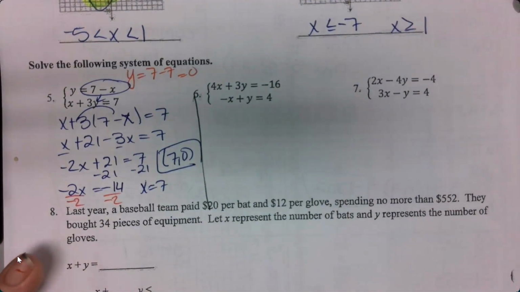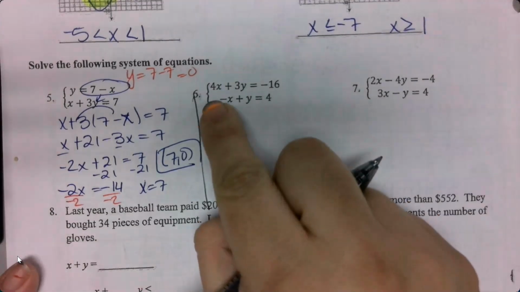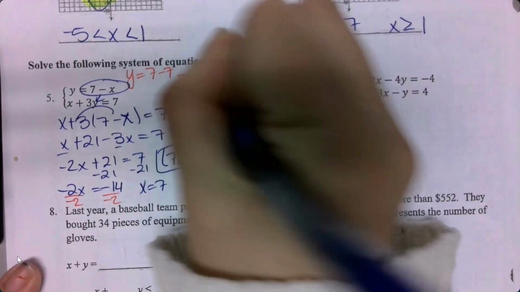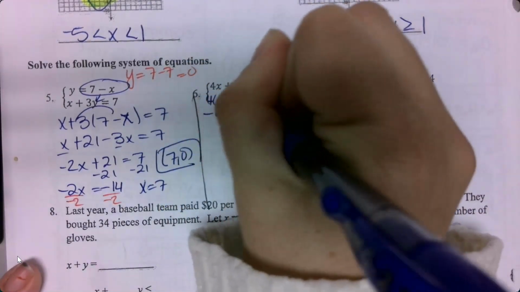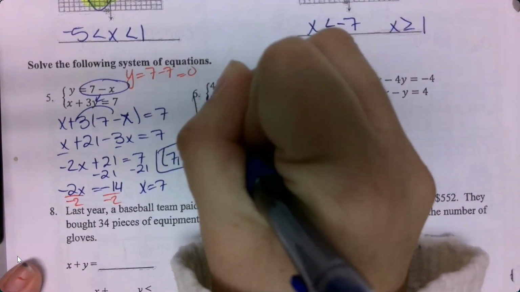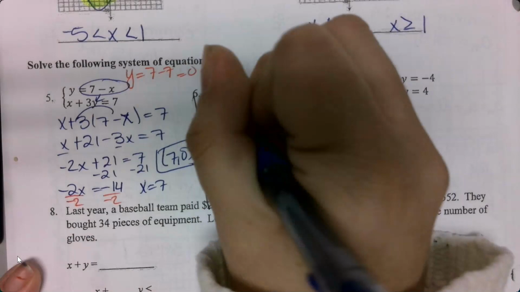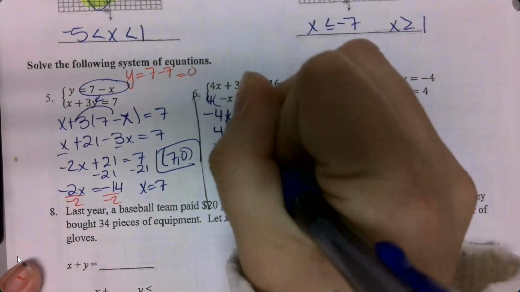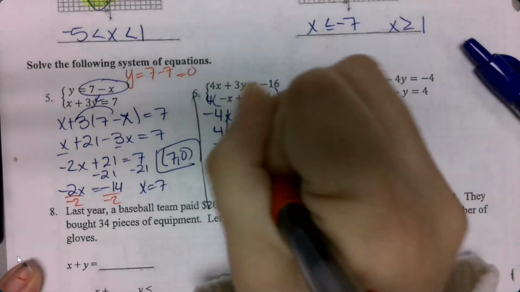So my next one. Neither of my variables are solved out. And I do have opposite signs, so I'm going to multiply this by 4 so I can use elimination with my x variable. So I have negative 4x plus 4y equals 16. I'm going to add it back to my top. So my x's cancel out. 4y plus 3y is 7y. 16 minus 16 is 0. Divide both sides by 7.